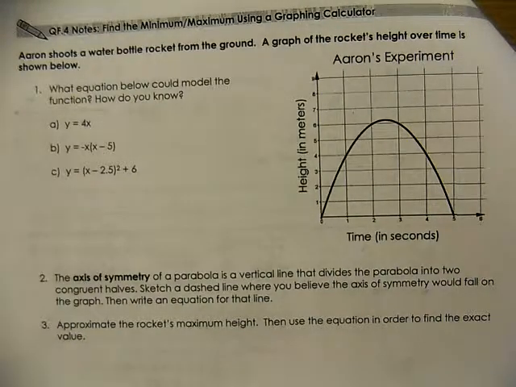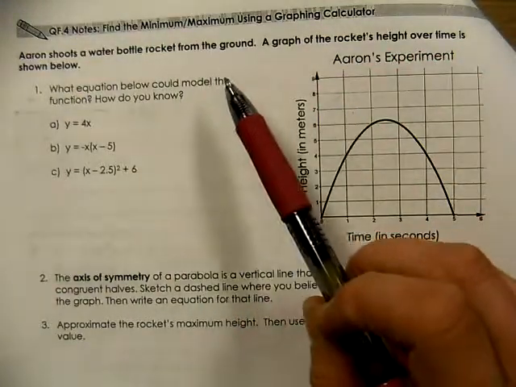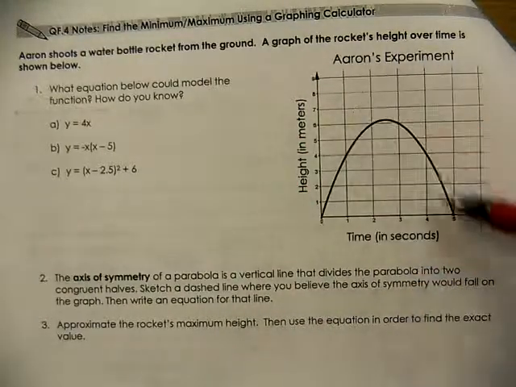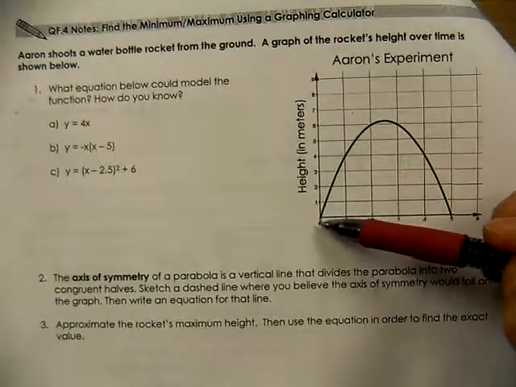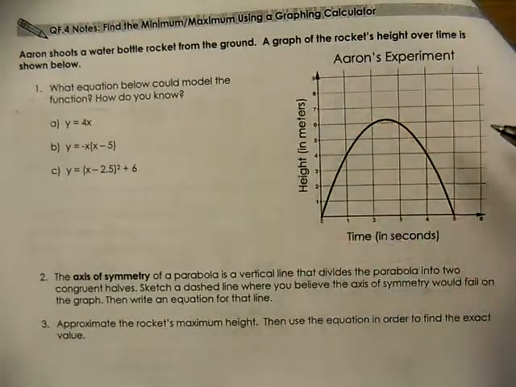All right, now that you guys have done numbers 1 through 3, I want to talk through my rationale for these. It says Aaron shoots a water bottle rocket from the ground. A graph of the rocket's height over time is shown below. So we see the graph. Okay, I'm looking at this. I see a U-shaped graph. I'm thinking it's a parabola. We start on the ground. We end on the ground. We have a maximum. Just kind of processing what's going on here.